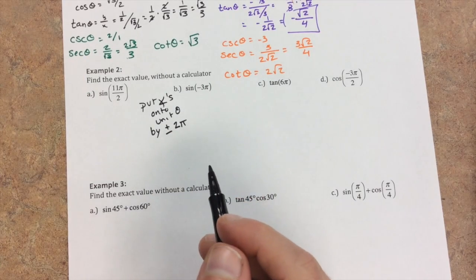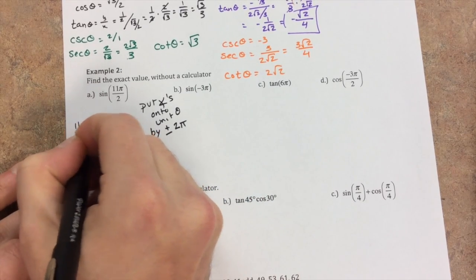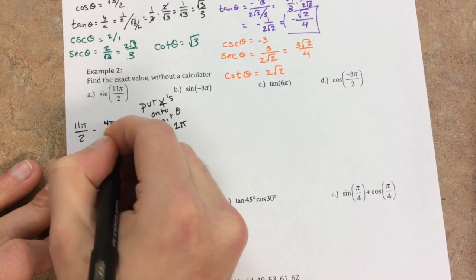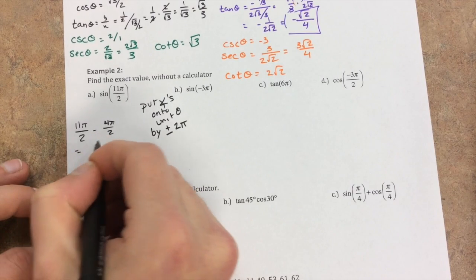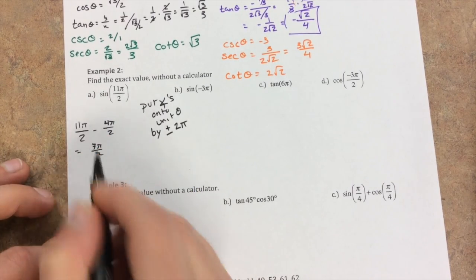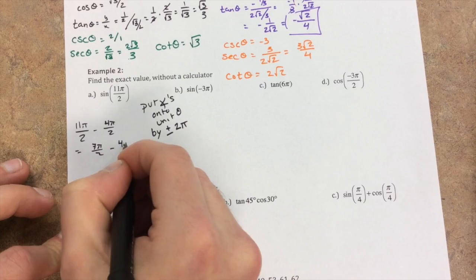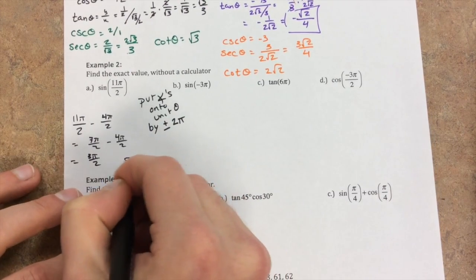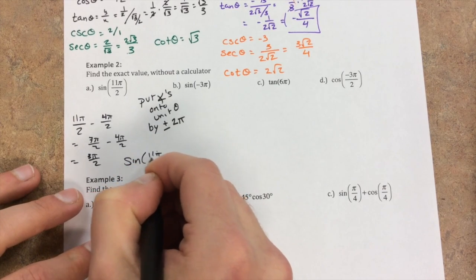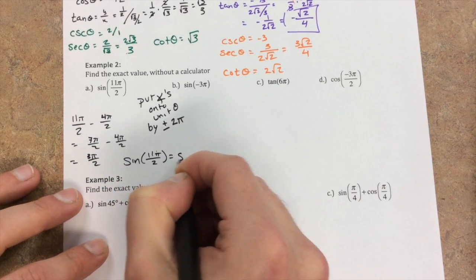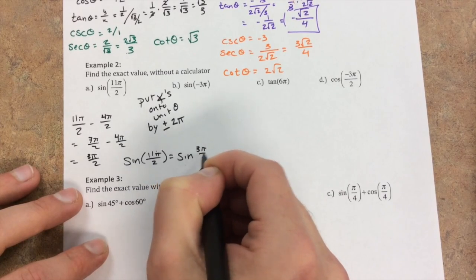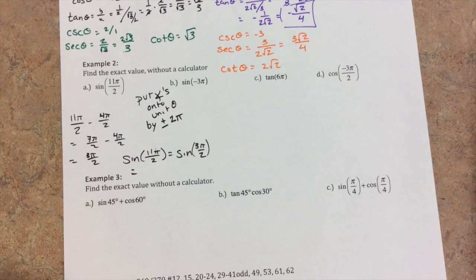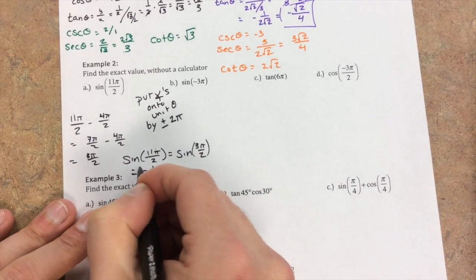So 11 pi over 2. 11 pi over 2 is more than 2 pi. If I subtract 2 pi, which is 4 pi over 2, I get 7 pi over 2. That's still bigger than 2 pi, so I'm going to subtract another 2 pi, which gives 3 pi over 2. So sine of 11 pi over 2 is the same thing as sine of 3 pi over 2. Now, if we go to our unit circle, we see that that's at the bottom of the unit circle, so that is the y value, and the y value is negative 1.